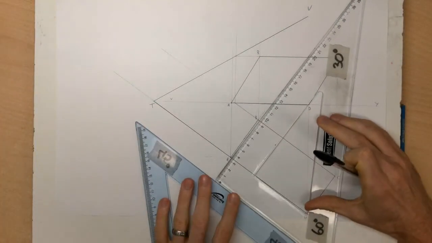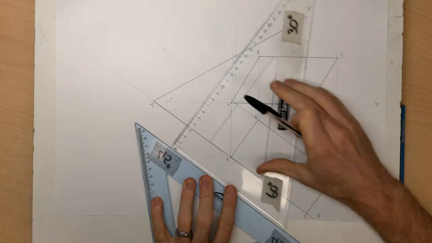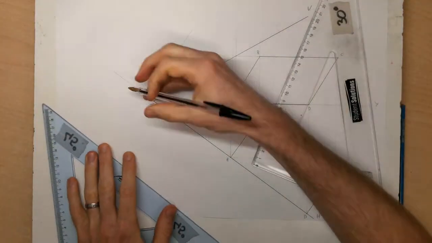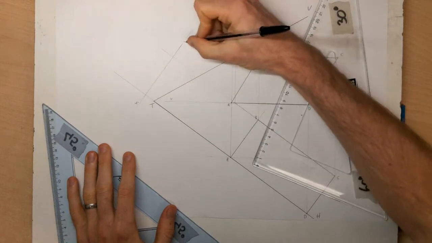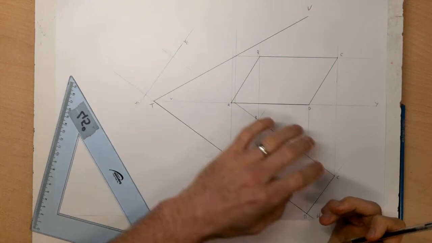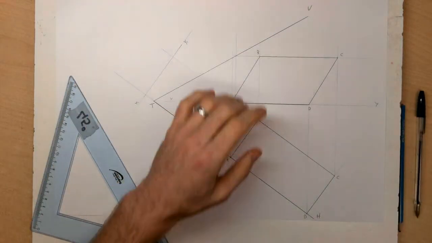Okay, so perpendicular, AD is perpendicular to it, so I'm just going to use that. So this is our x1, y1. We're creating an auxiliary that's projected from a plane, so it's an auxiliary elevation, so heights come from my elevation.